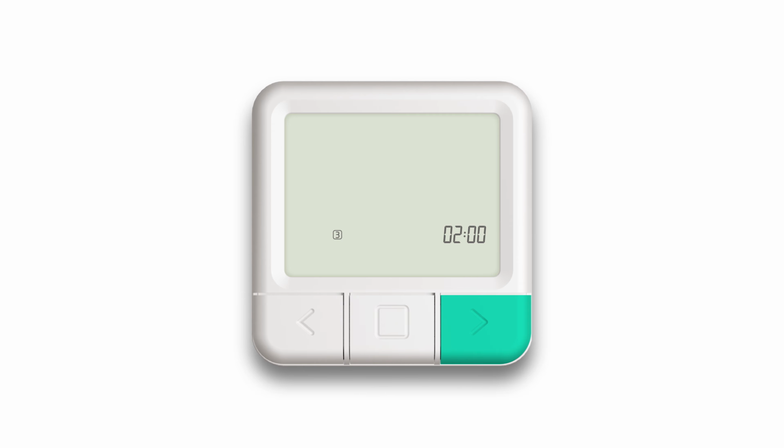Click or hold the right button to increase and left button to decrease the hour value. Once the correct hour is set, click the middle button to confirm. Once the hour is confirmed, the selection automatically moves to minutes adjustment. Click or hold the right button to increase and left button to decrease the minute value. When the correct minute is set, click the middle button to confirm.